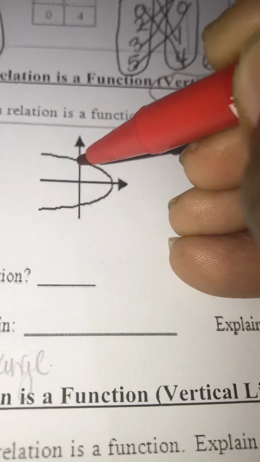So I'm going to do here. Already I can see my vertical line, the y-axis, is touching 2 places.